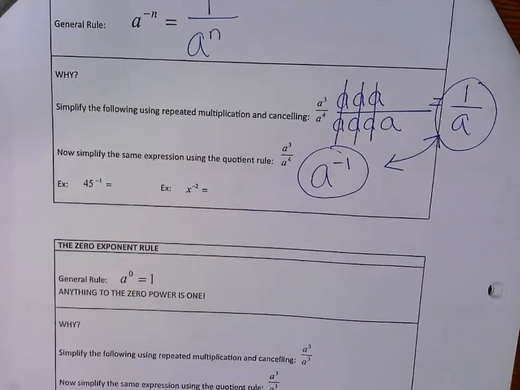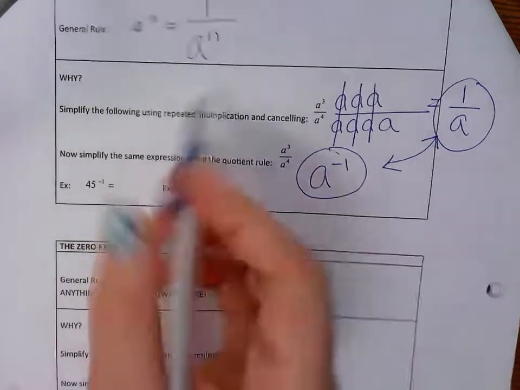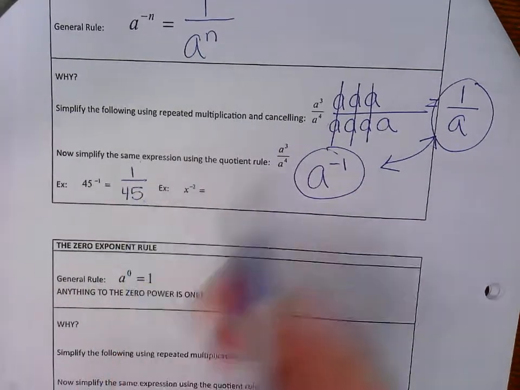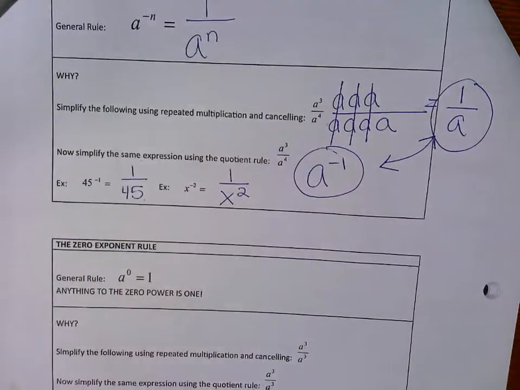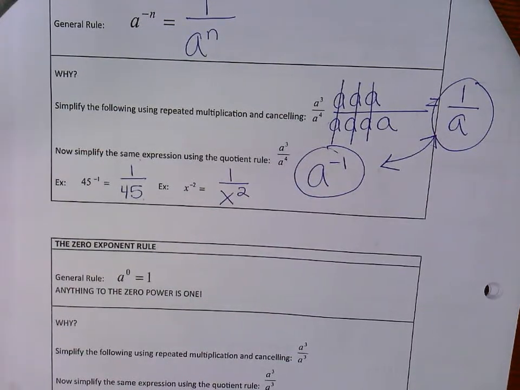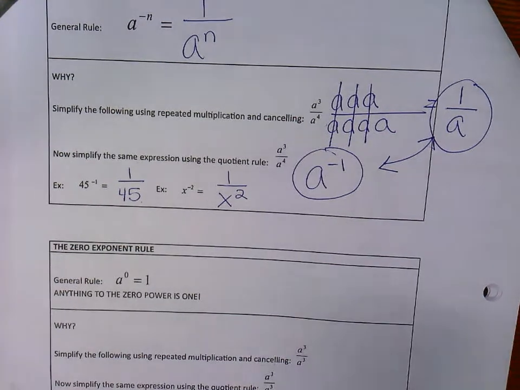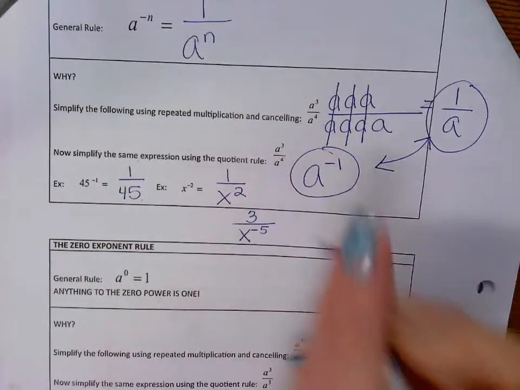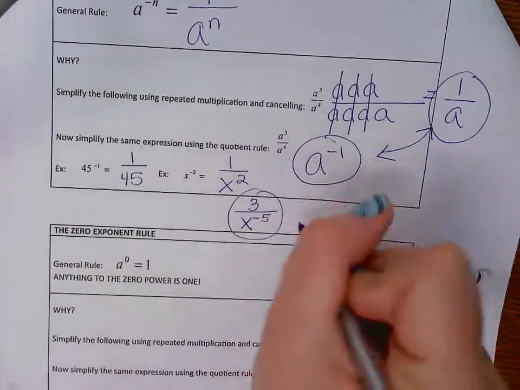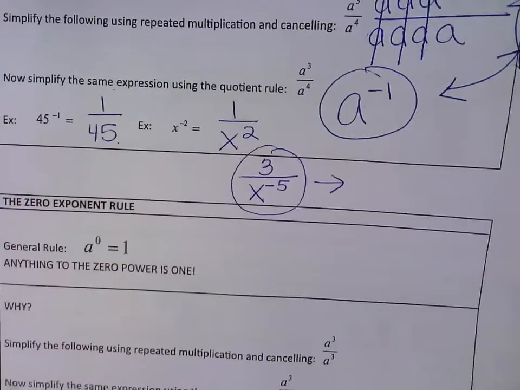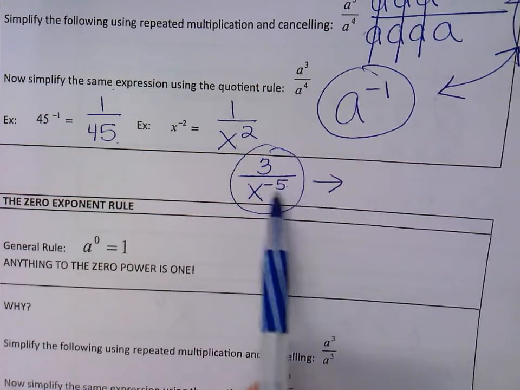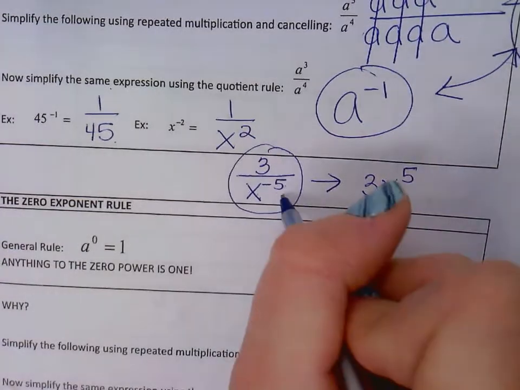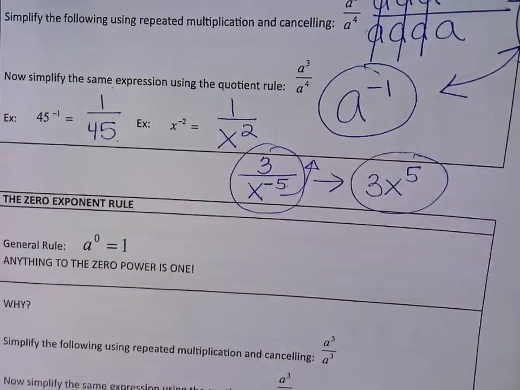So when you have a negative exponent, all of these you're going to move to the denominator and make them a positive exponent. So this will be 1 over 4 to the 5th and 1 over x squared. I feel like I should have added an example of something that starts in the denominator. So if you had 3 over x to the negative 5th, how can I take my negative 5th power and make it a positive exponent? I'm allowed to bring this up top. Now I just have 3x to the 5th in the numerator.